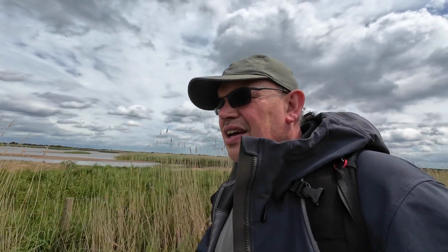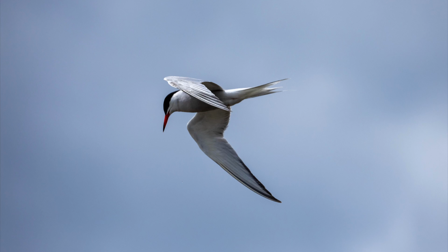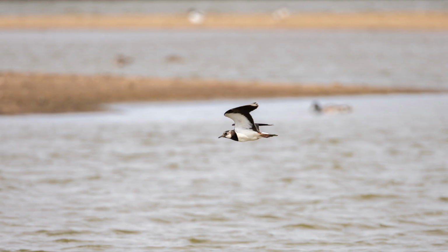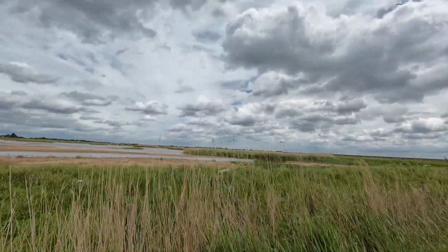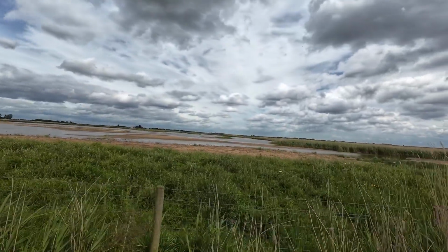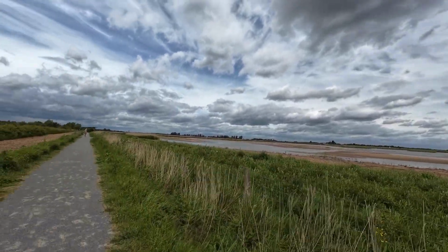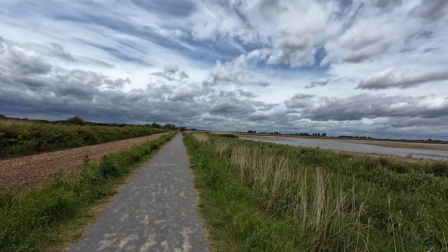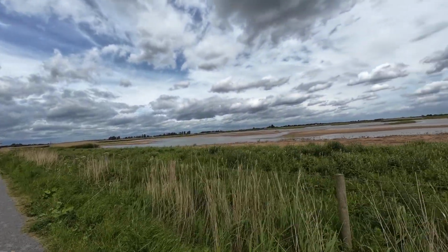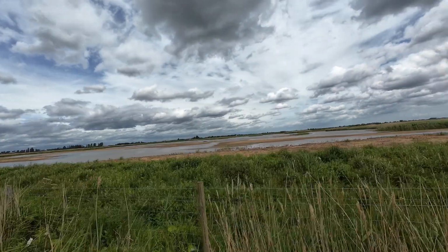Managed to get a photo of the tern and the lapwing, which was really nice. So the tern was a little bit elusive for a little while, but managed to get that. So just walking past the first lagoon, first lagoon maybe. I'm just heading now up to the visitor centre, where I will grab myself a cup of coffee, I think.